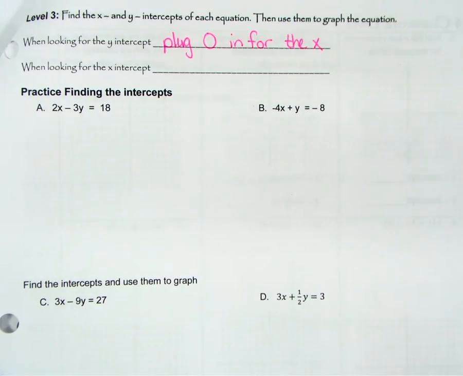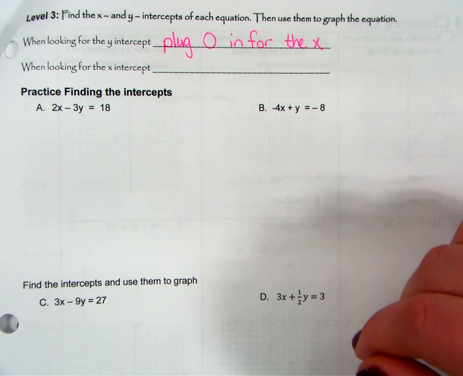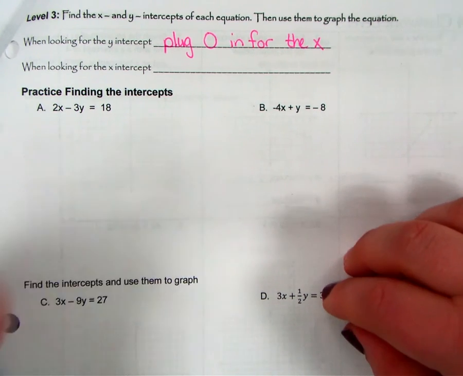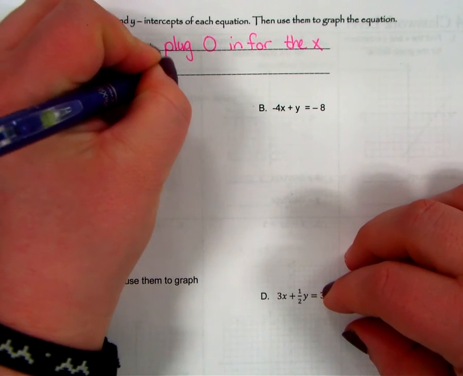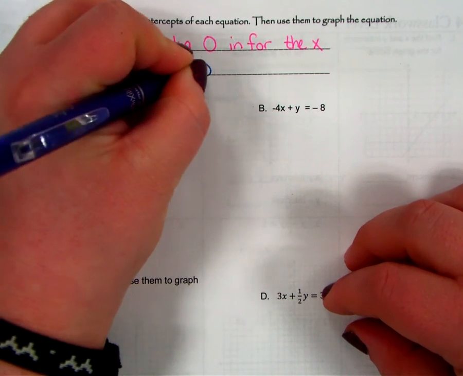Then we're going to solve it out to find the y, and of course, write it as a point. That means if we're trying to find the x-intercept, we're going to do the opposite. All of our x-intercepts had 0 in there for y. So we're going to plug 0 in for y.